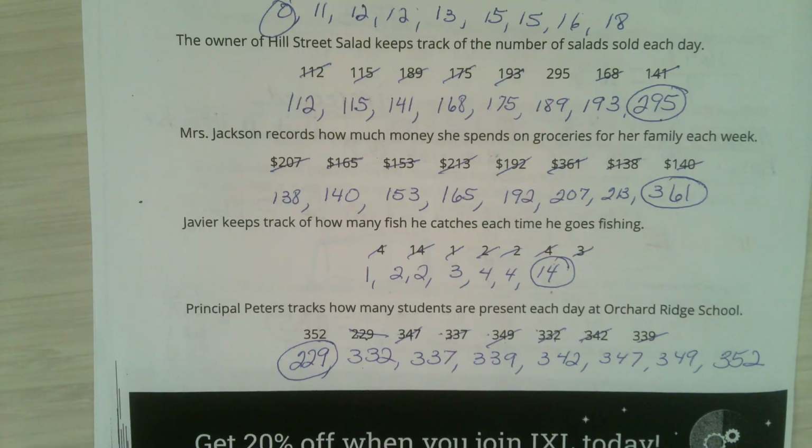The outlier sticks out. It's either much bigger or much smaller. So like in this one, all of the numbers are really pretty close. But 229 is over 100 away from 332, the next number. But 352 is only about 3 away from 349. So it sticks out. It's either much larger than all the others or much smaller. Like Mrs. Robertson's age is much larger than all of the other ages in here. So that's what an outlier is.